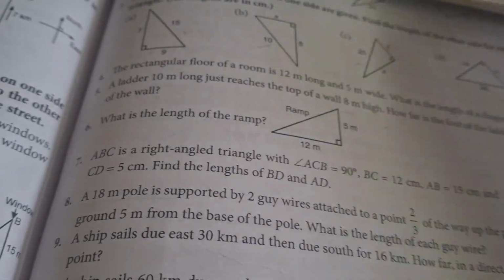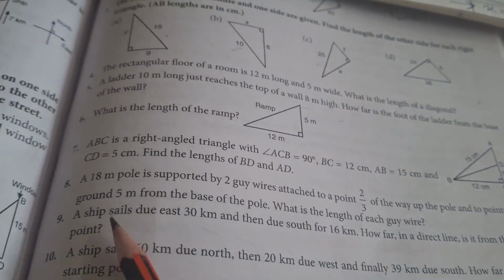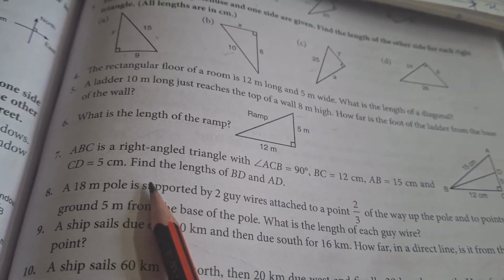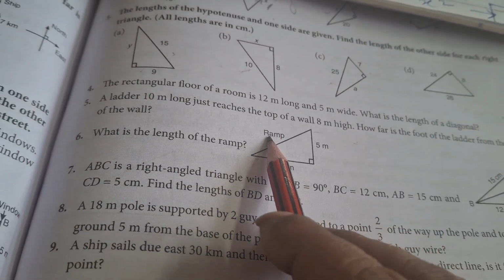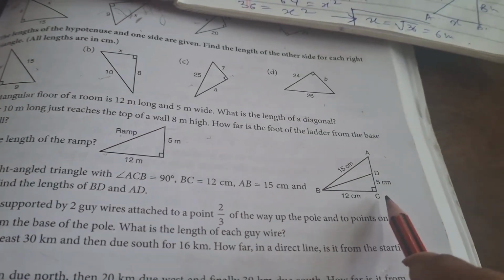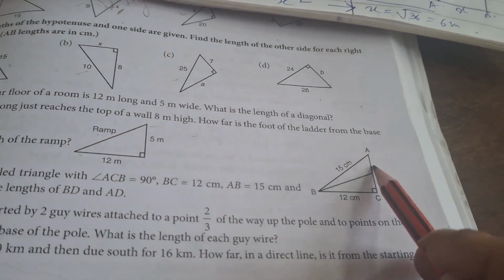Now next, all the questions are the same. Question 6 is in the homework. You have to calculate the ramp, meaning the hypotenuse. 7th question, in this question, this is the figure. You have to calculate this AD and BD.